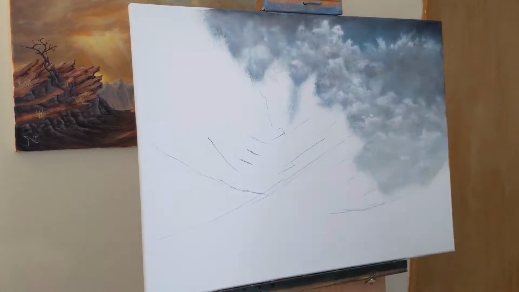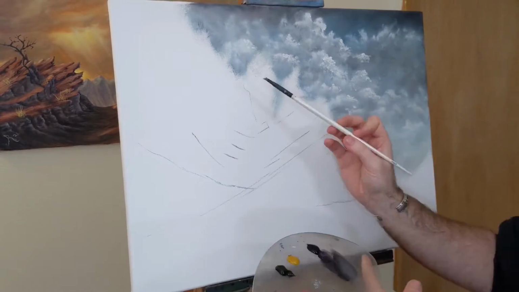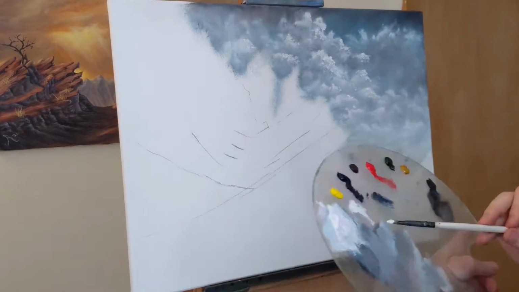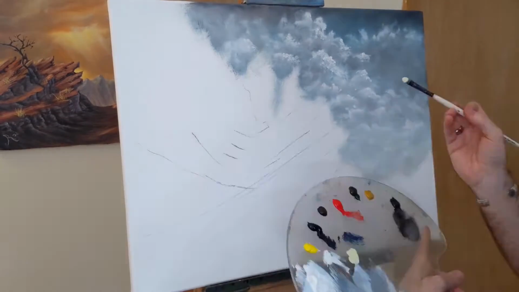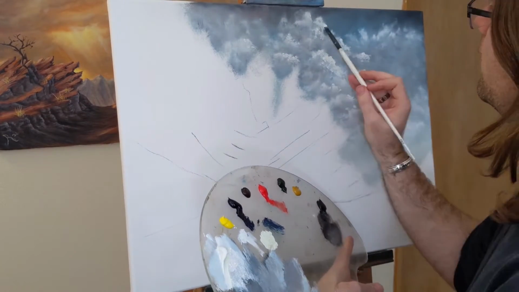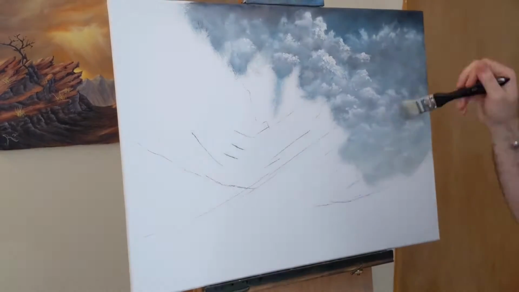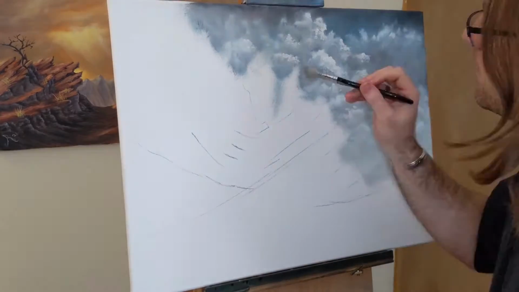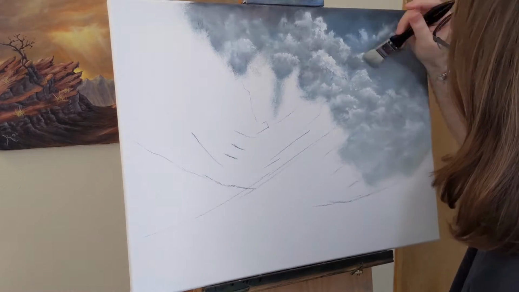There I am just blending out all the hard edges. I like to make sure that the clouds around the outside of the painting are really soft, and only the clouds right in the center of the focal area are the ones that have any kind of sharp features.